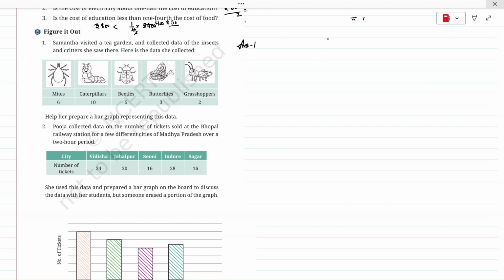First of all, we have to make a vertical line and a horizontal line here. Next, we have to plot this. What we have here, kids, is the name of the insects and the number of the insects, right?